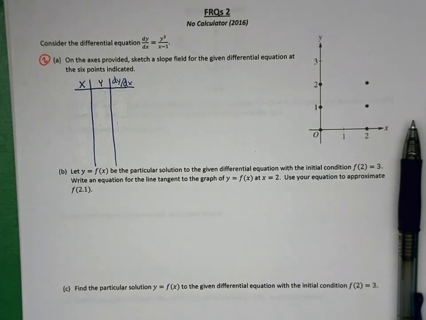Okay, FRQ2 started with a non-calculator problem from 2016. Reminder that FRQs, typically speaking, have 15 minutes per FRQ. At this point, we're operating under the assumption that will still be the case this year, but this Friday, April 3rd, the College Board is going to release their plan, and so we'll see if that changes at all. But so far, you've always had 15 minutes per FRQ.